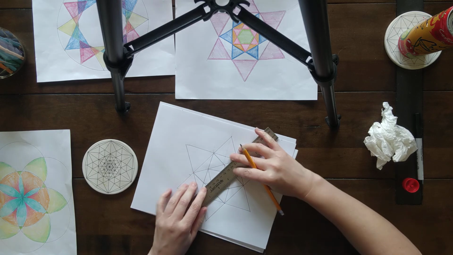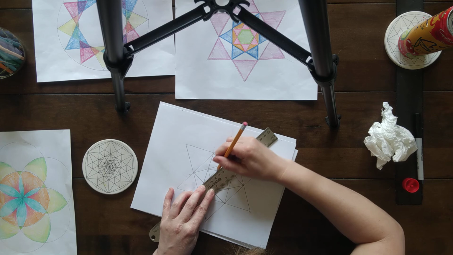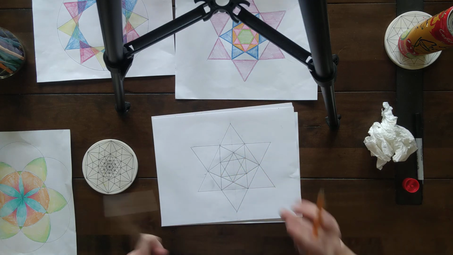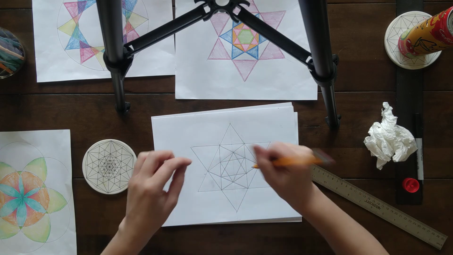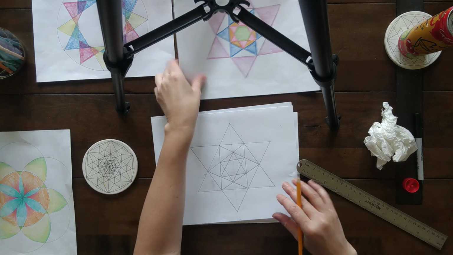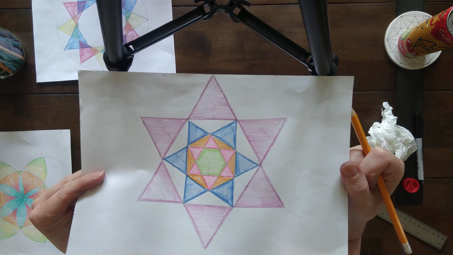Here we go. And again, you could keep going on and on and on. These two triangles create a hexagon. This one got a little wonky, that's okay. Then you could do another triangle and another triangle, teeny, tiny triangles all on the inside. It's up to you how you do it. I just colored this one in fairly simply, but look at that.